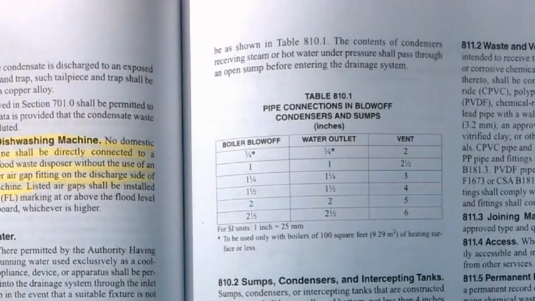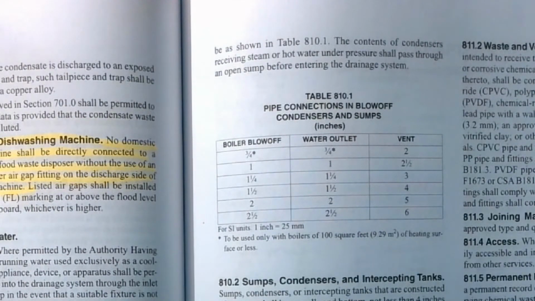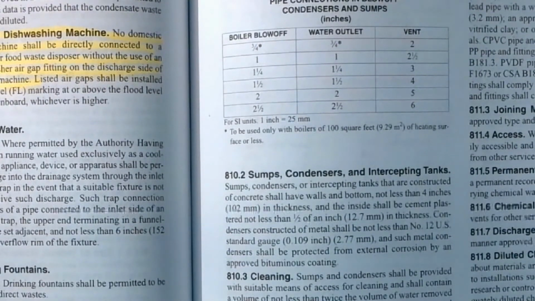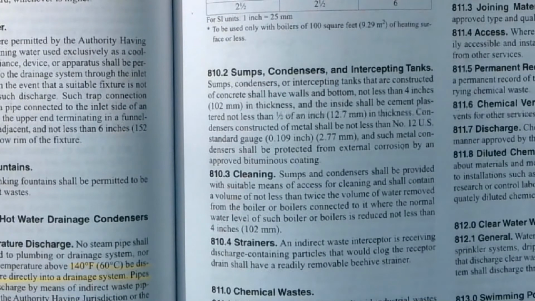So it's just like this giant pit, and it rises up to a certain level, and that certain level goes ahead and drains into the drainage system itself. Okay? And then you have coverings and everything on top of it. So then these are your pipe connections and blow-off condensers and sumps. And it tells you what your vent size is going to be, the boiler blow-off size, the water outlet. Section 810, so we're still talking about steam, hot water drainage condensers and sumps.